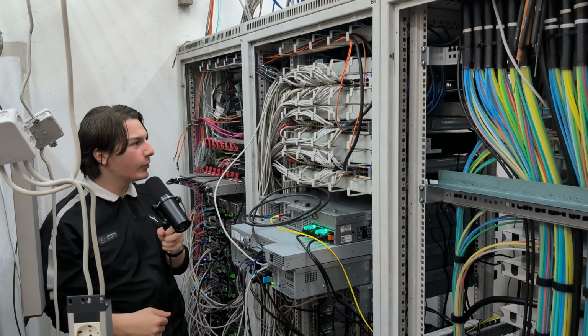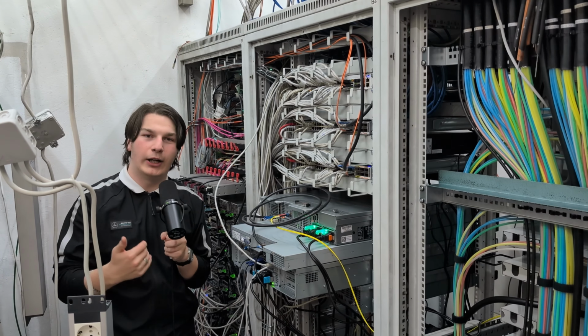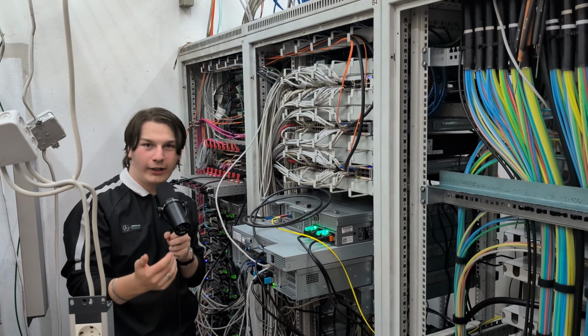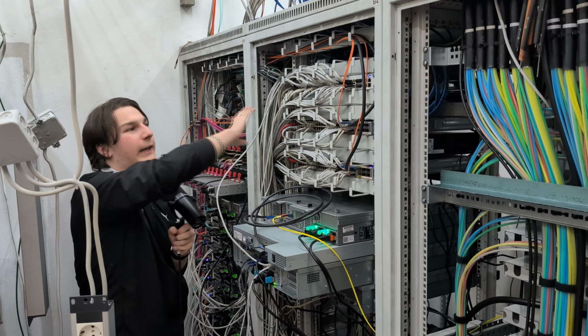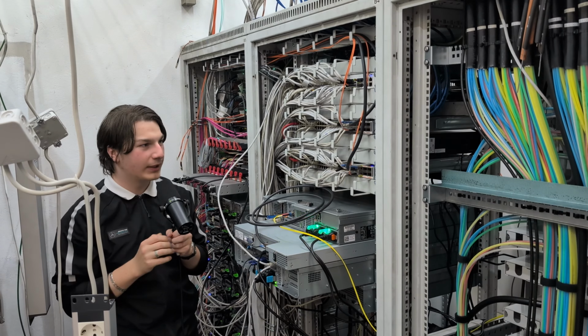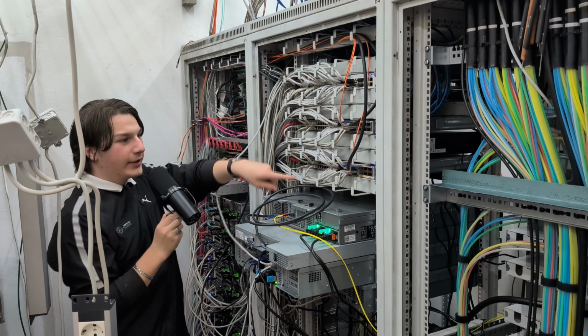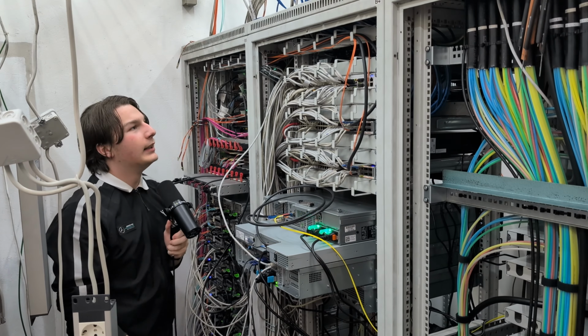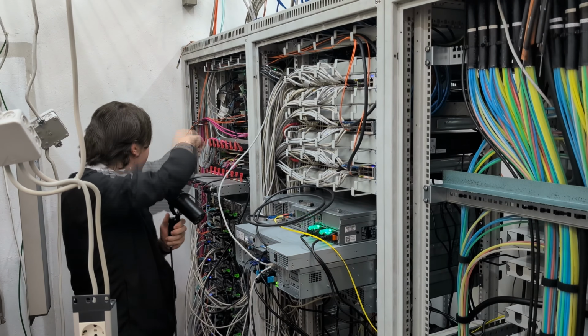So this is a Cisco switch, and the Cisco switches allow you to extend the ports with extension cards or extension modules, like we can see over here. They are connected via duct cables, so direct attached copper, directly with the switch backplane.